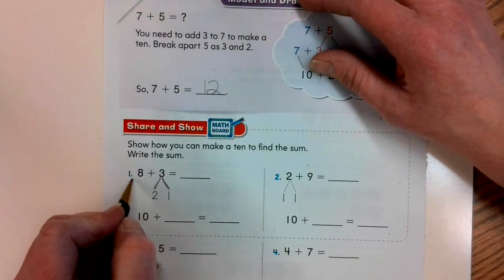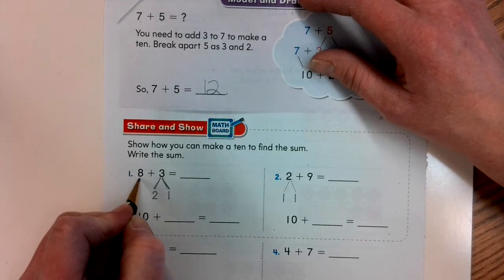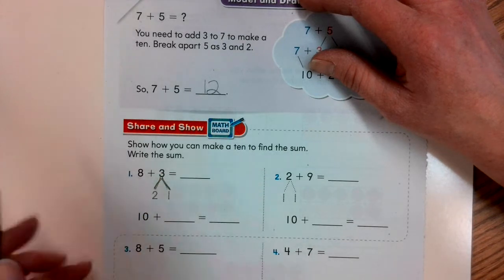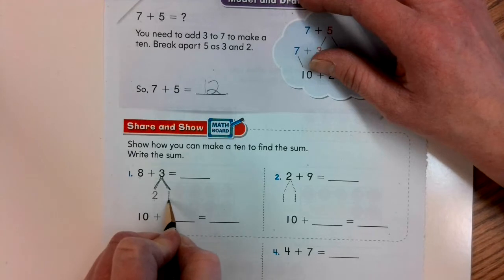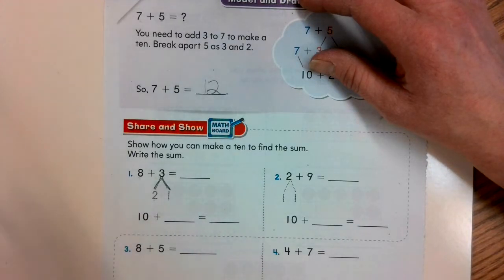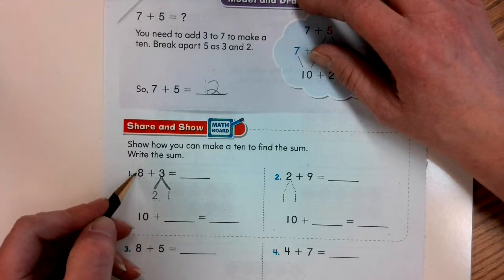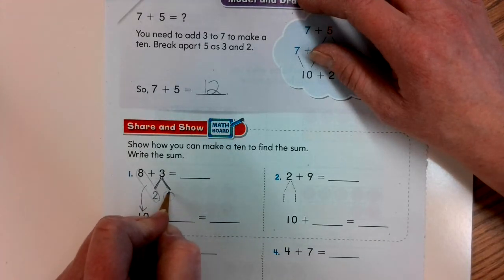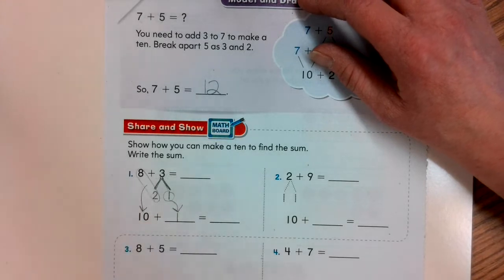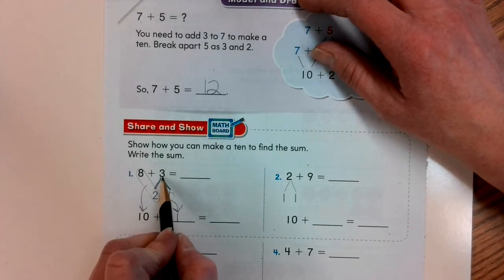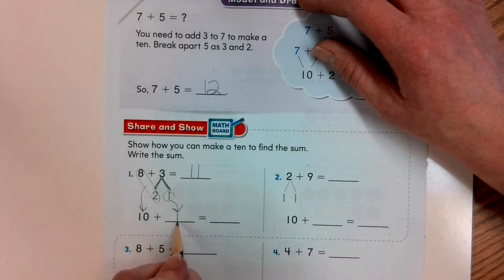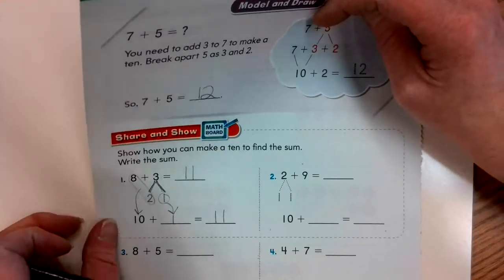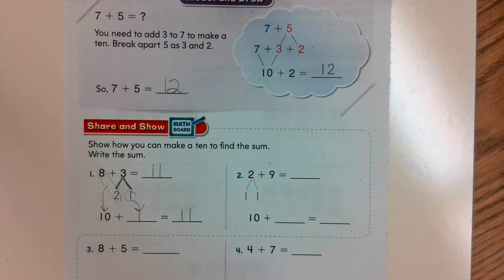Okay. The larger addend always wants to be 10. So our 3 is going to break apart into 2 and 1 under the tent. That way, 8 plus 2 is equal to 10, and this leftover 1 comes right down here. 8 plus 3 is 11. 10 plus 1 is 11. That shows how we can make a 10 to add.